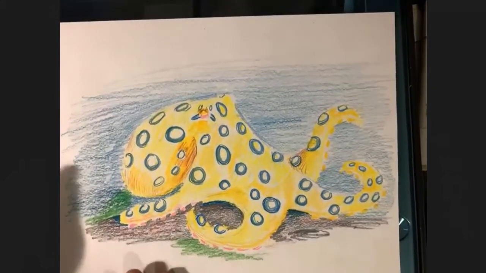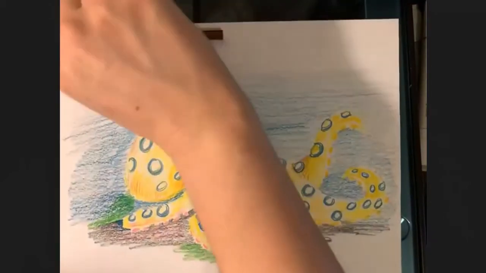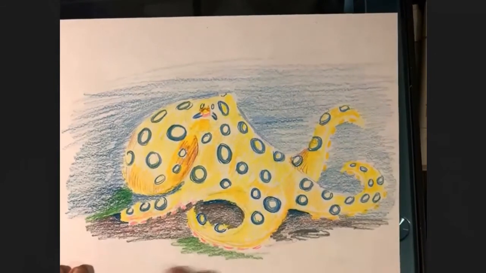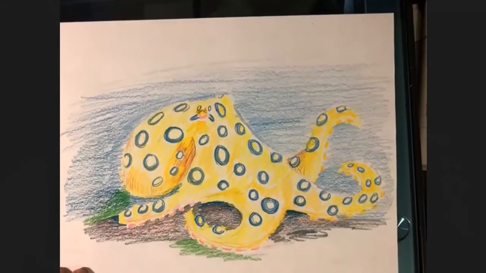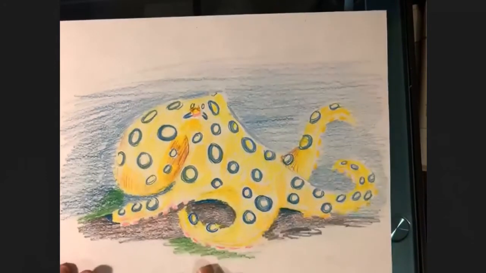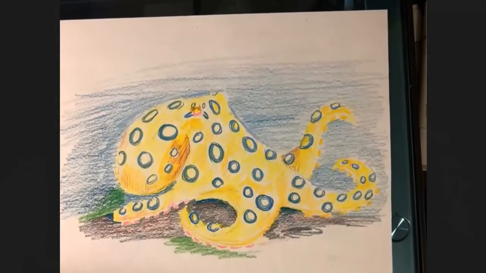Yeah, I think albino animals are cute too. Or when you can still see their patterning. There's albino zebras that you can still see their stripes, but they're just very light. Kind of cool.